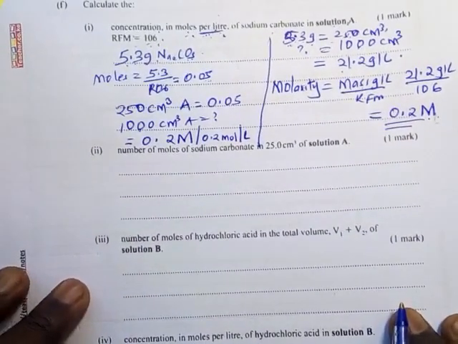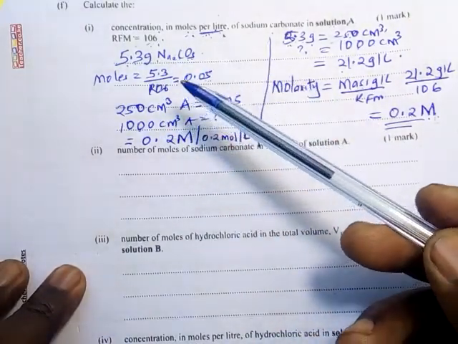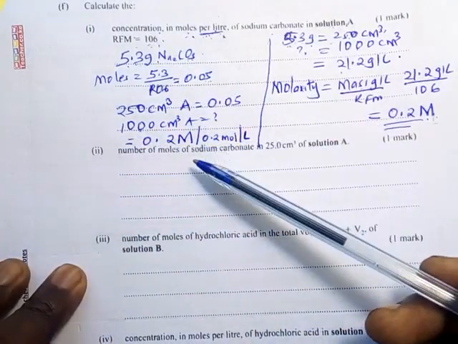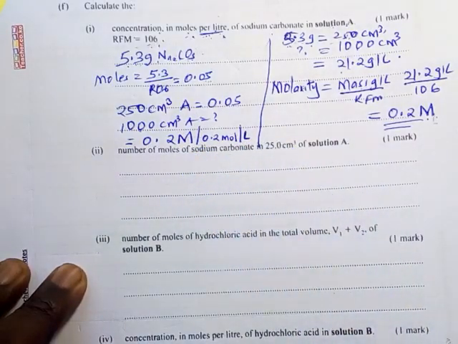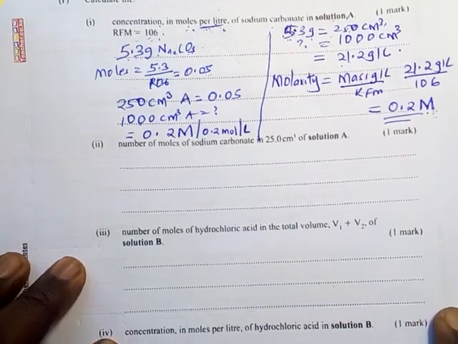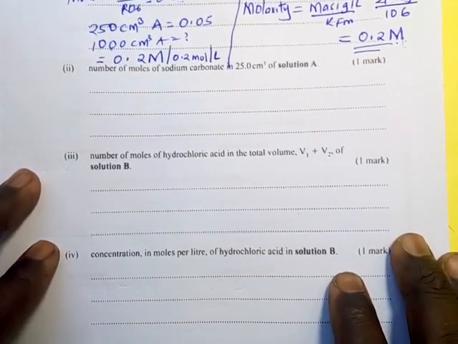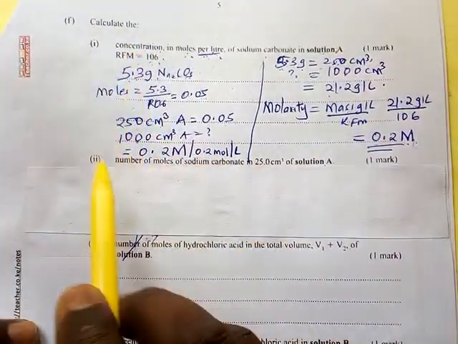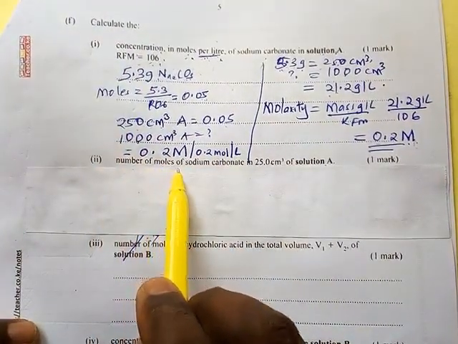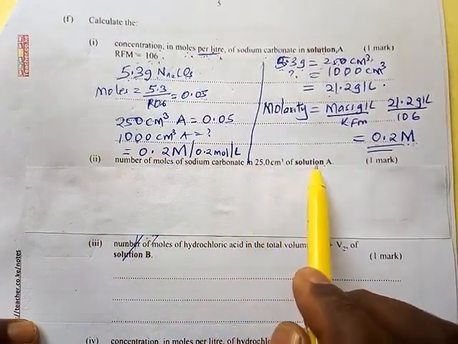So the essence of doing it like this, giving two alternatives, is that I want you to get the understanding, to understand molarity, to understand moles, how to calculate moles, to understand the mole concept. That is Roman 2. Calculate the number of moles of sodium carbonate in 25 centimeters cube of solution A.